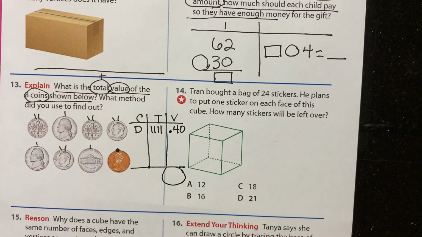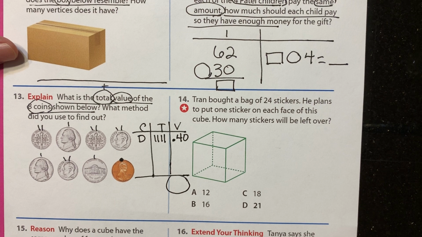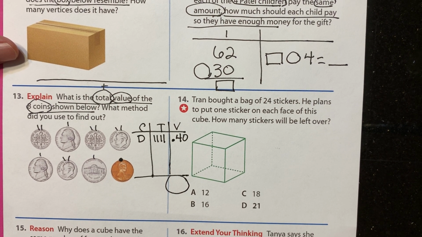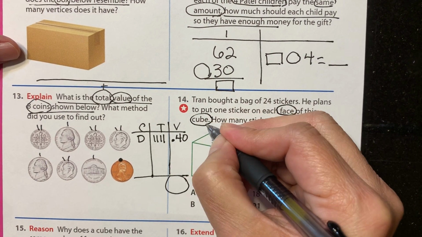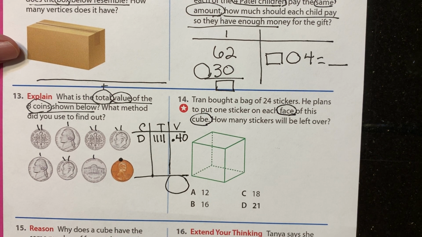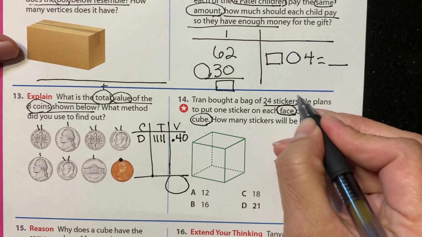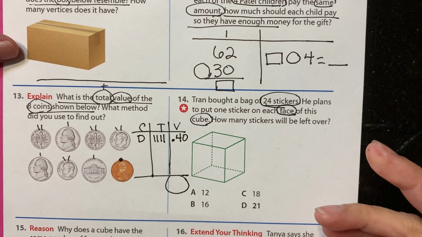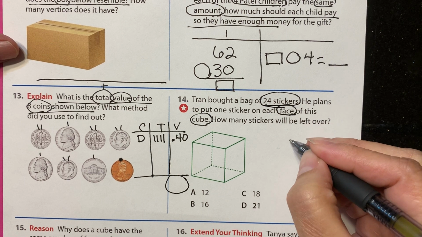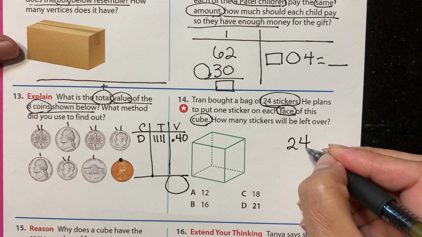Okay, number 14. Tran bought a bag of 24 stickers. He plans to put 1 sticker on each face of this cube. So we need to know how many faces does a cube have. If you look in the front and you made that list, you know exactly how many faces it has. This is 24 stickers, but remember, he's only putting a sticker on each face.